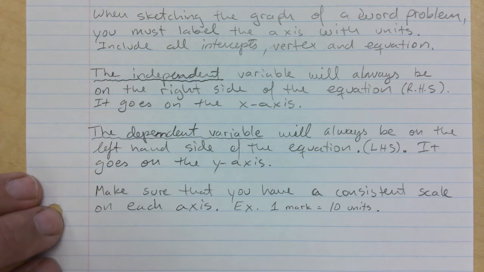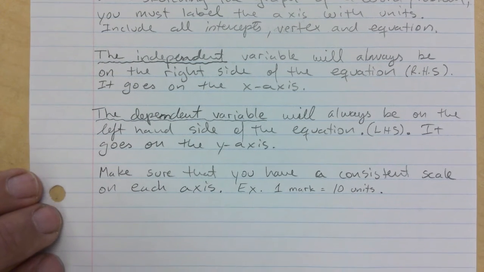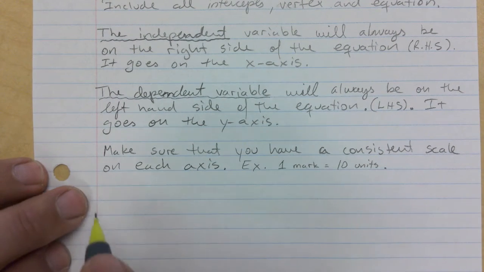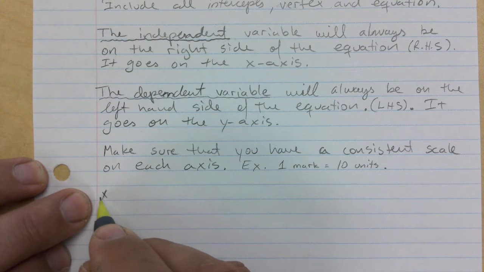Make sure you have a consistent scale. You can't just say, oh, I'm running out of room, I'm going to make the next one be 50, whereas you went up by 10 previously. So every axis has to have a consistent scale, okay? And this is very important.